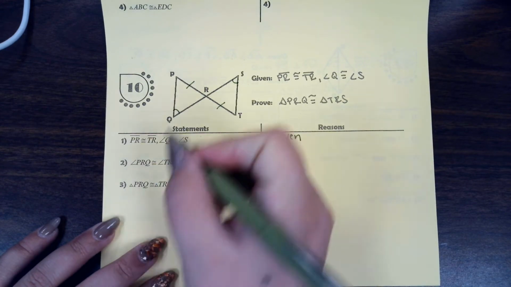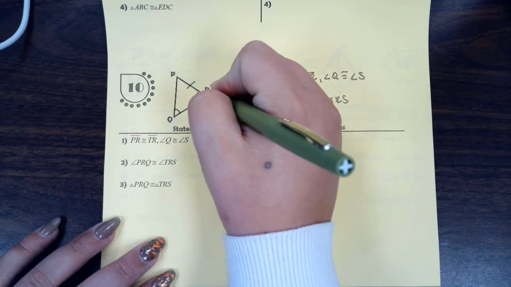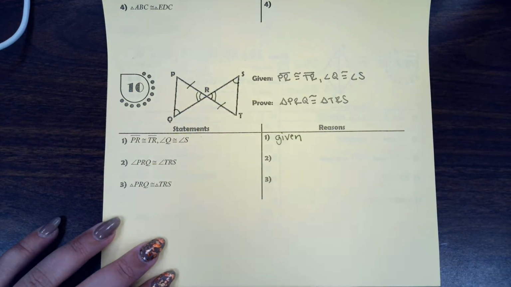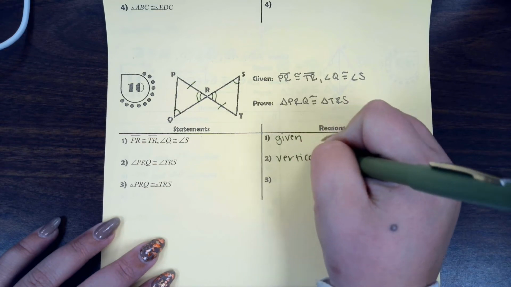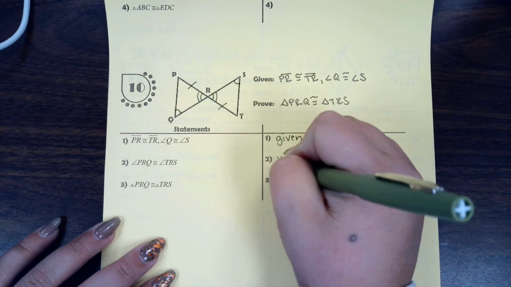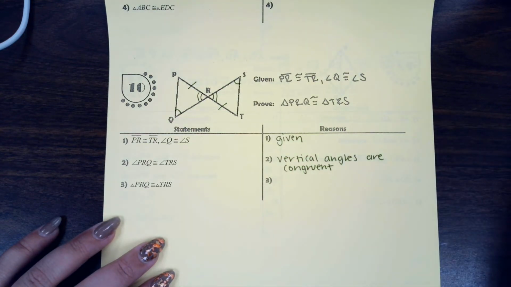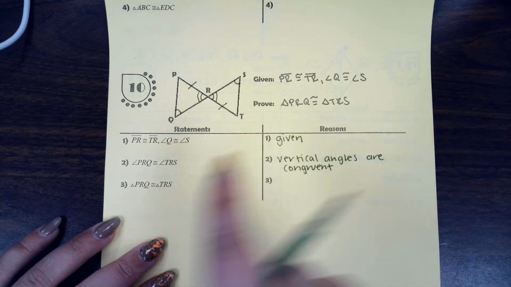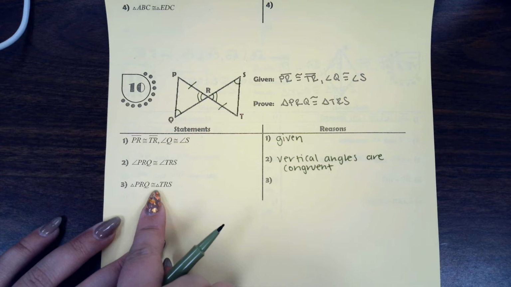Next, the statement is angle PRQ, so that's here. It's congruent to angle TRS. We know that those are vertical angles, so our reason can be vertical angles are congruent. And then it looks like we have enough info. So we say triangle PRQ is congruent to triangle TRS.